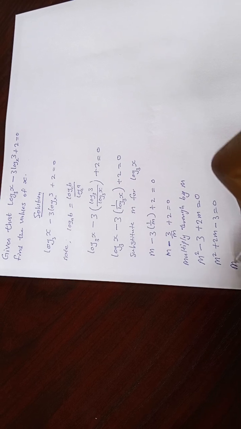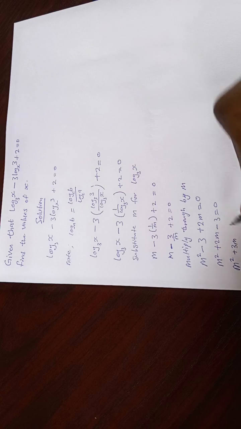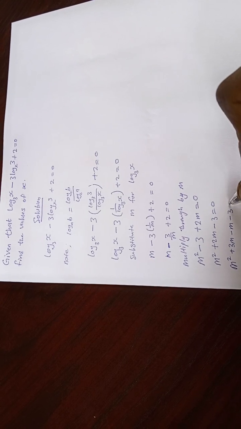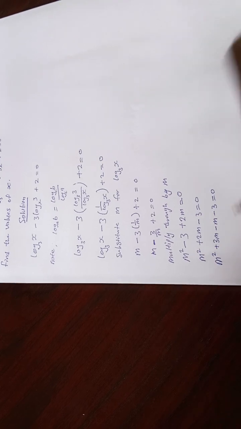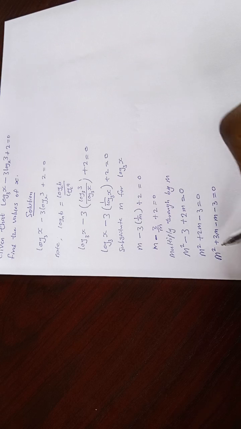So we're going to have n squared plus 3n minus n minus 3 is equal to 0. When you simplify this, it gives you this back. The essence of doing this is to make it easy for us to factorize.